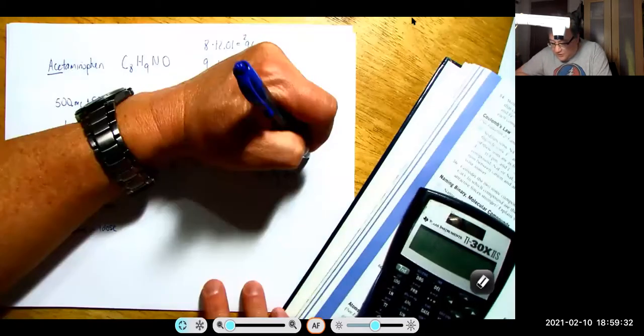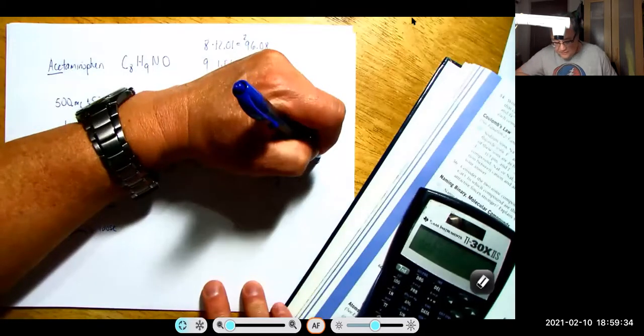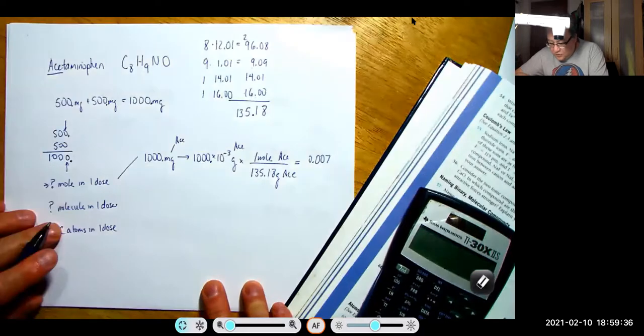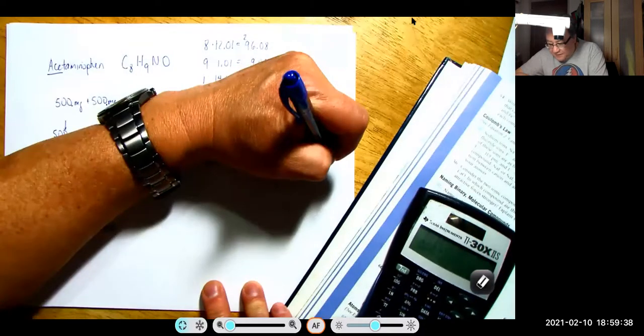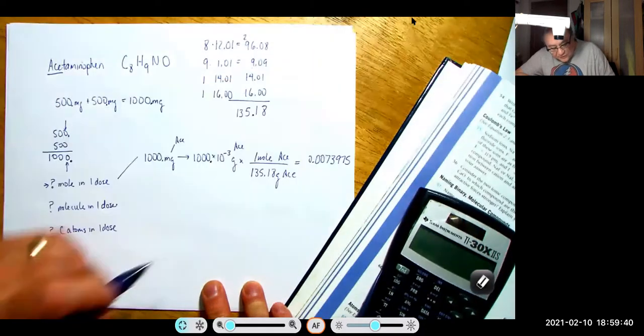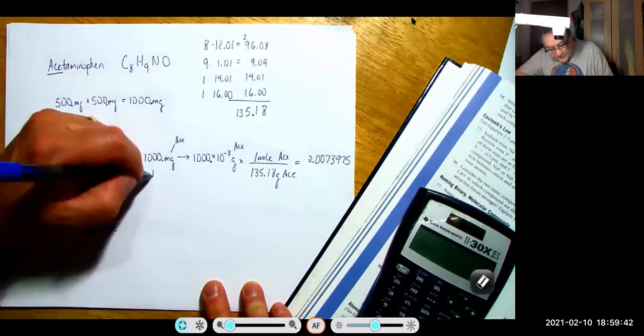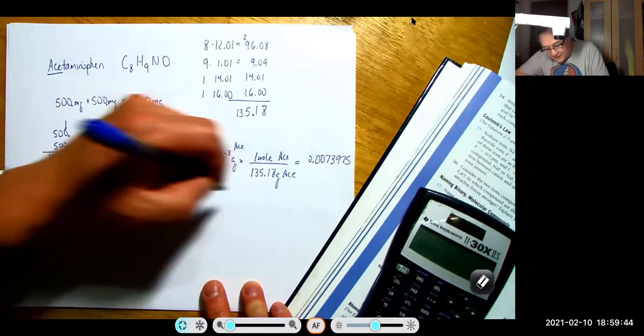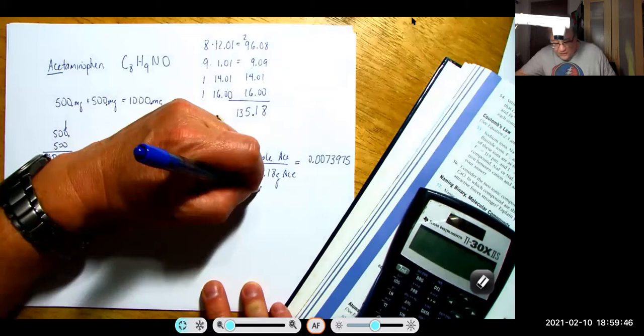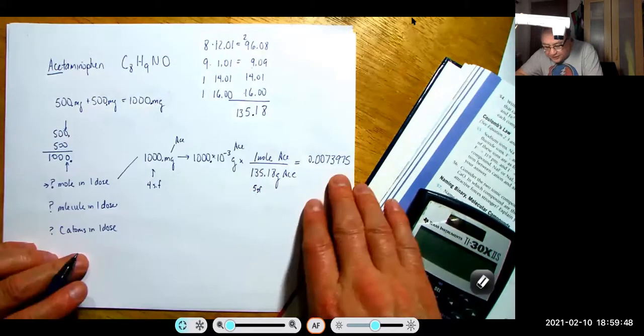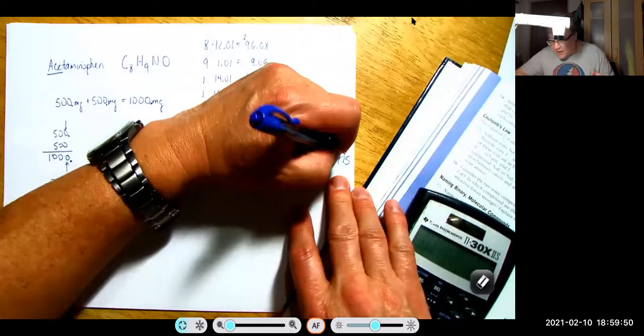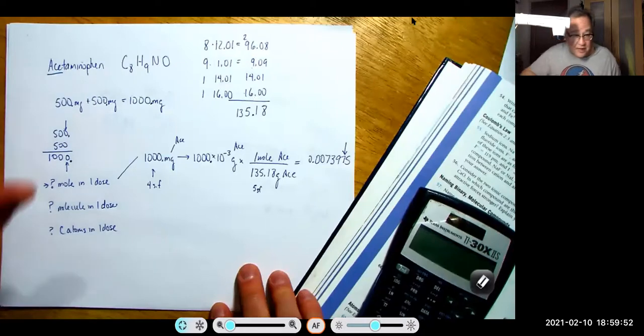We get 0.0073975. This has 4 sig figs. This has 5 sig figs. So we get 4 over here. So this is good to the second 7, but I'm not going to round yet because you're not supposed to round early.